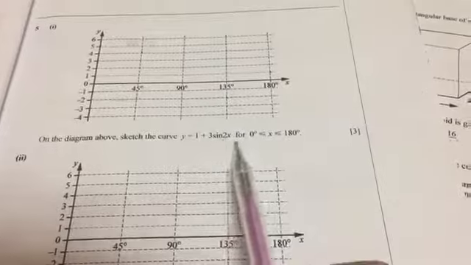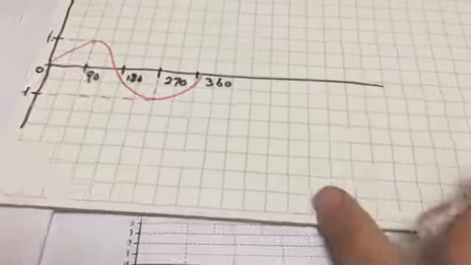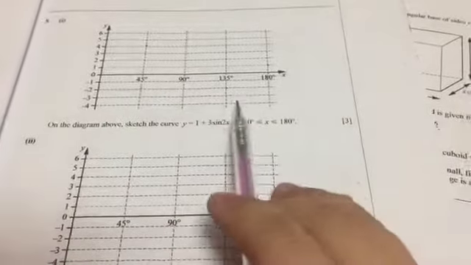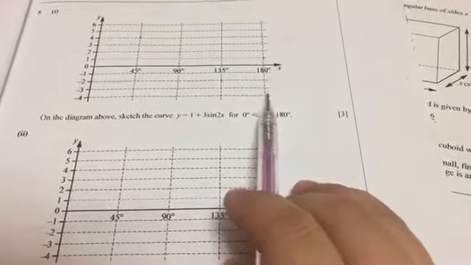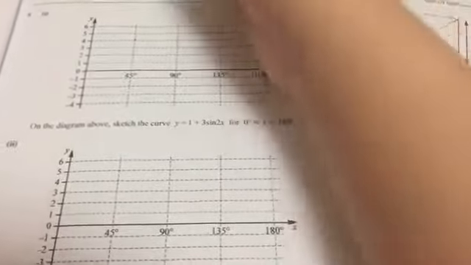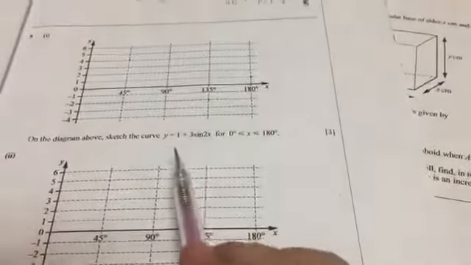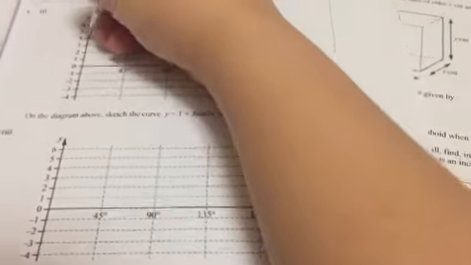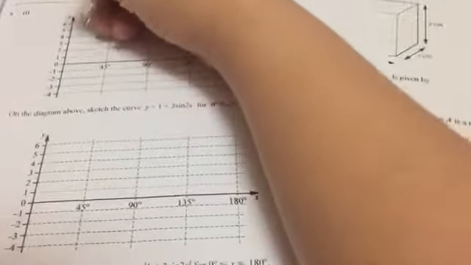And since it's 2x, we divide these numbers on the x-axis by 2, and we get 45, 90, 135, and 180. At first it says that the starting point starts at 3, but since there's plus 1, we add 1. So the starting point became 4.